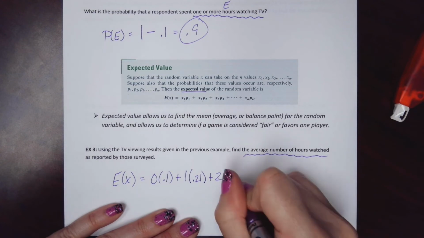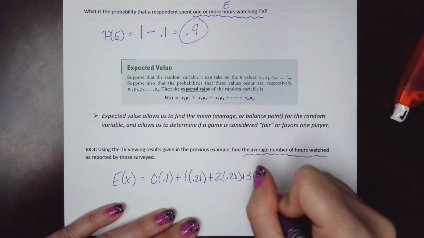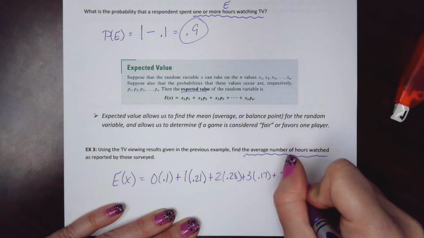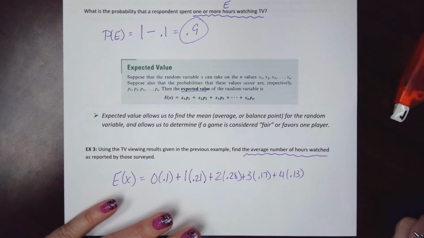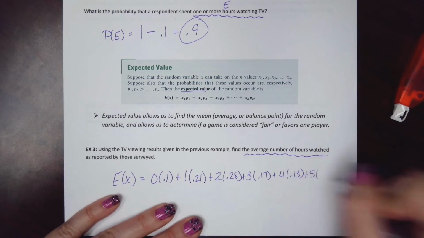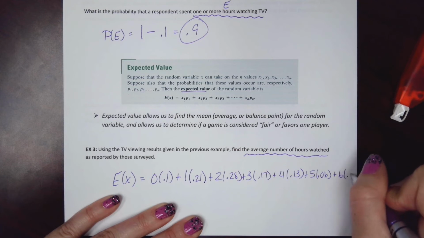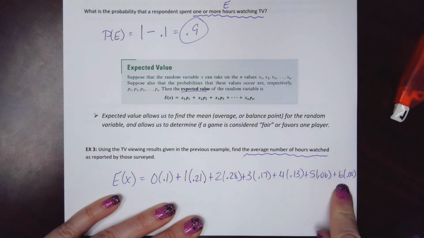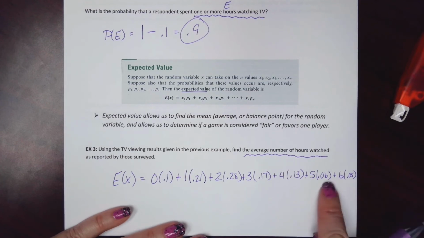2 hours of TV viewing was my highest probability. Then I've got 3 hours at 0.17. The probability that someone said they watched 4 hours is 0.13, and I'm just getting these from my table at the top of the page. And then finally, the most that people said they watched TV is 6 hours a day. And the probabilities of having someone answer 5 or 6 are almost but not quite the same.